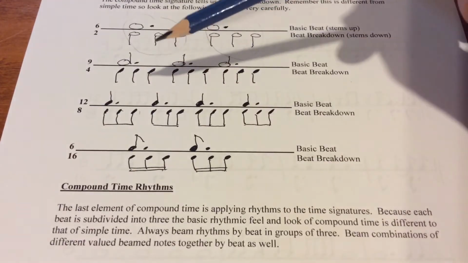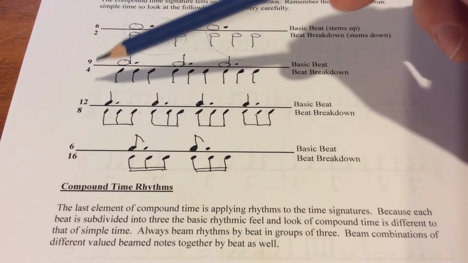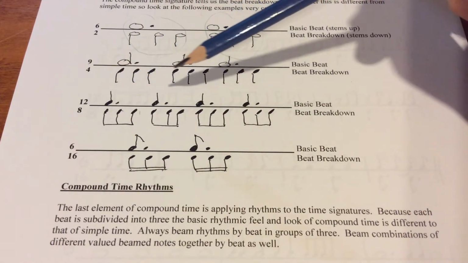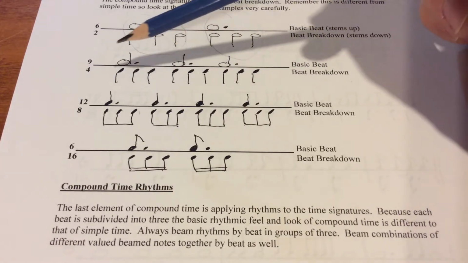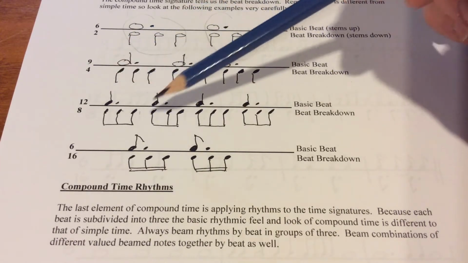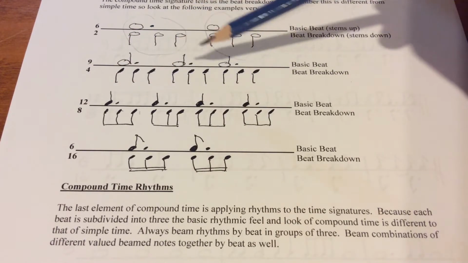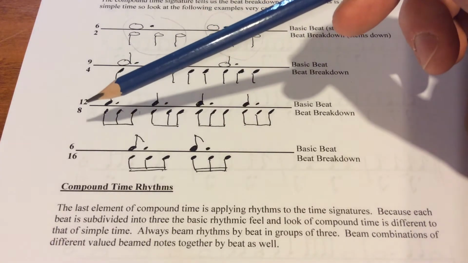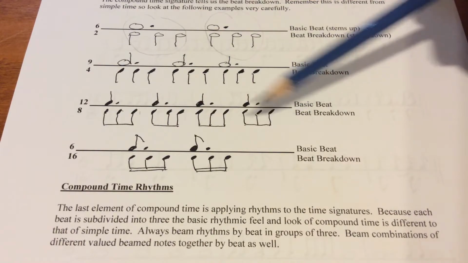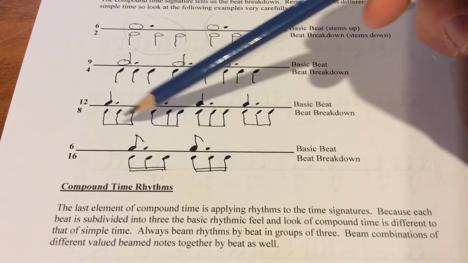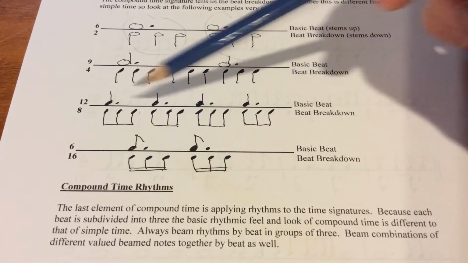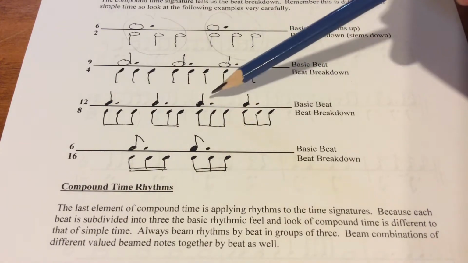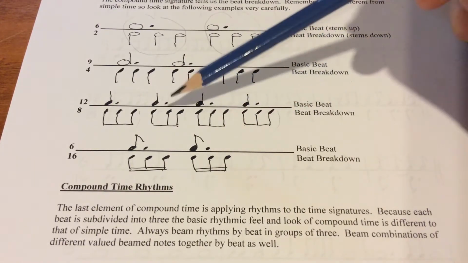So triple bar, same idea. This time it's 9, 4, so 9 quarter notes goes on the bottom. And again, remember, everything's in 3 on the bottom, so what do those values combine to equal? 1, 2, 3. Dotted half notes is our basic beat. 12/8 time, draw your 12/8 notes underneath. Again, you're beaming them in groups of 3 because it's a beat breakdown. And this will show you that we've got a quadruple bar. There are actually 4 groups of 3.